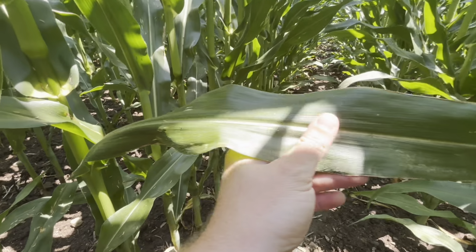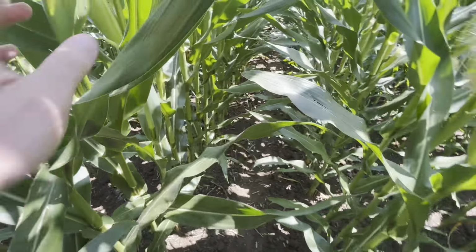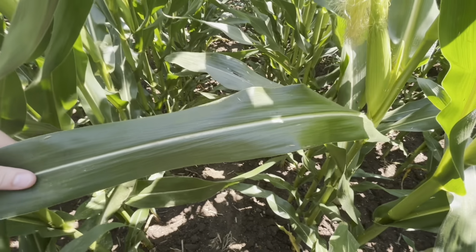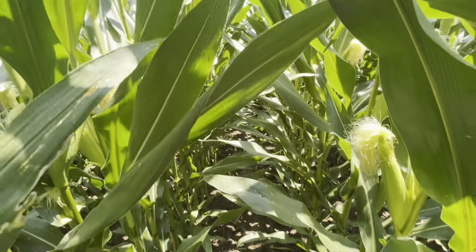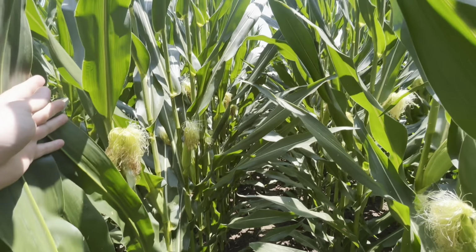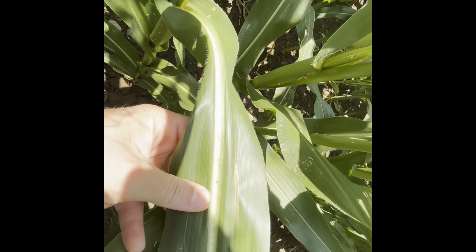I'd really like to be able to find some tar spot or northern that I could show you guys, but right now things are looking awfully clean. So this may wind up being kind of a boring video if I can't find any disease to show you guys. There, I found one. Yippee. Okay, so this is northern corn leaf blight.